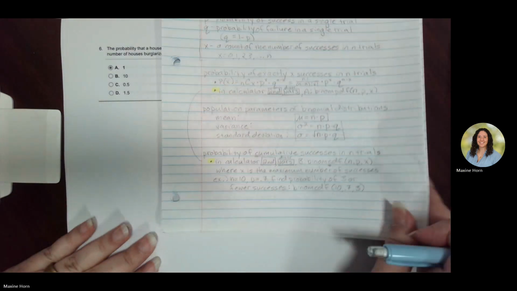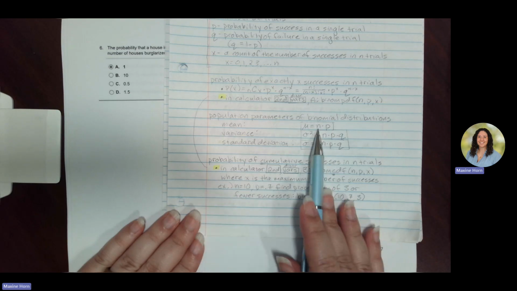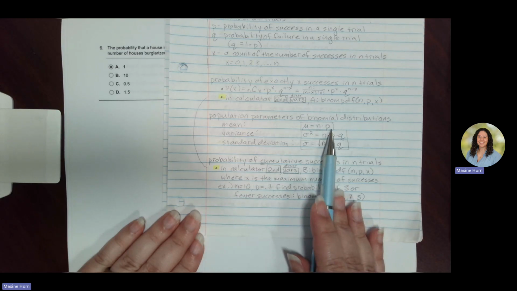The probability that a house in an urban area will be burglarized is 5%. If 20 houses are randomly selected, what is the mean of the number of houses burglarized? Okay, so we have a formula for that, right? Let me see where it is in my notes here. Here we go. The mean is your n times your p, okay?